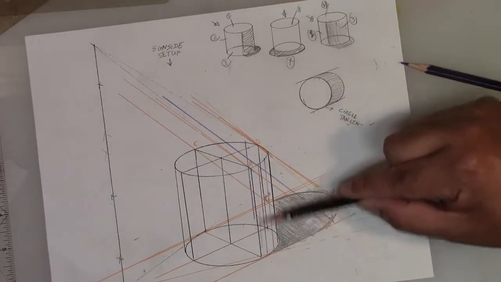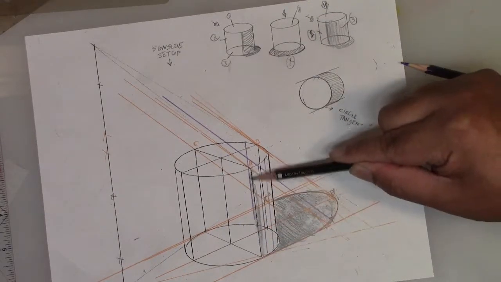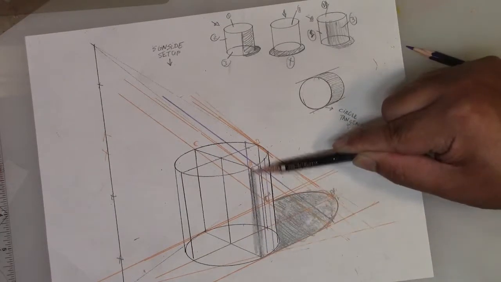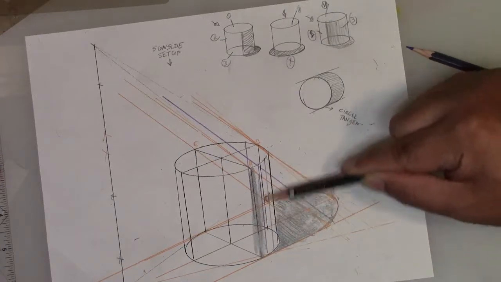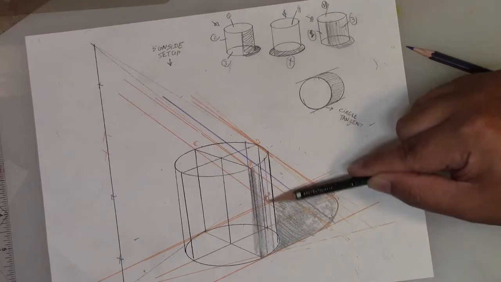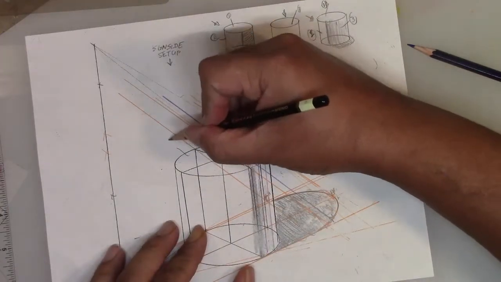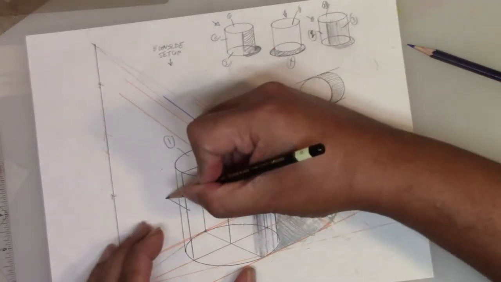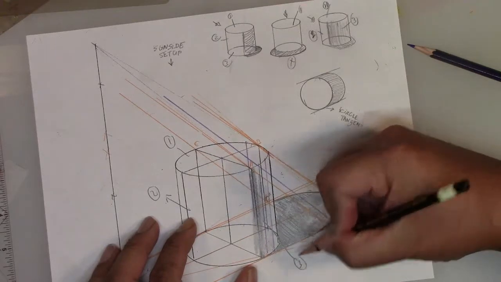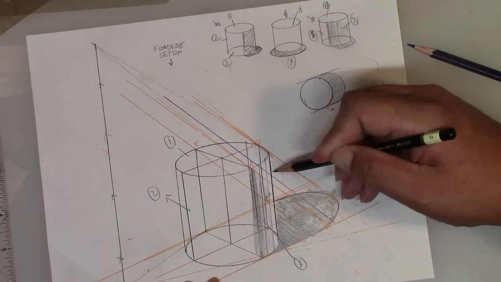Okay, so we also know that this part here is the core shadow. One of the things that you want to really understand is, as it wraps, your values will also go lighter, right? So 1, 2, 3. Be careful as you're wrapping. There will be a bit of reflected light at the edge.